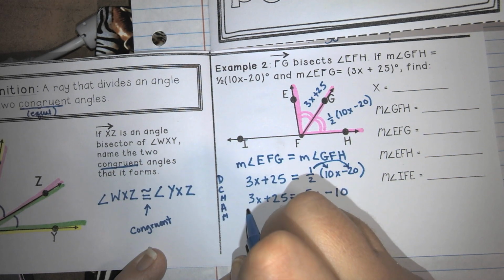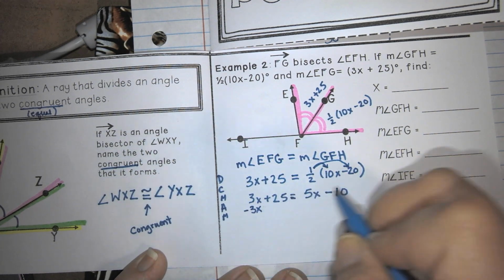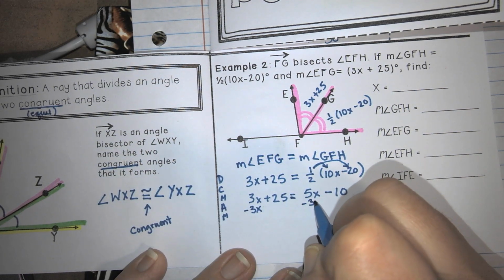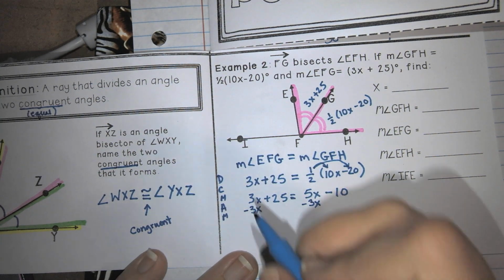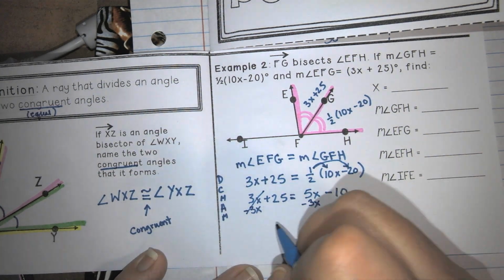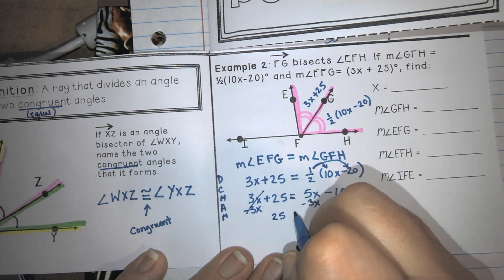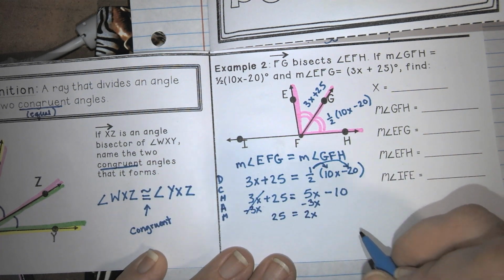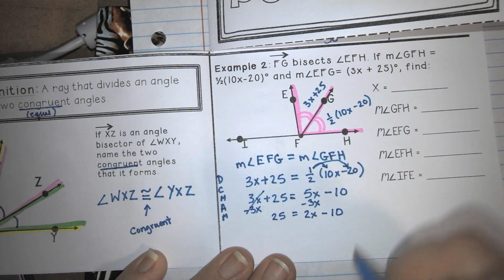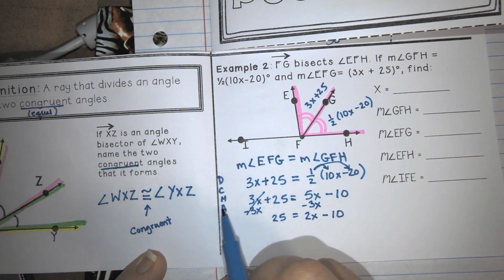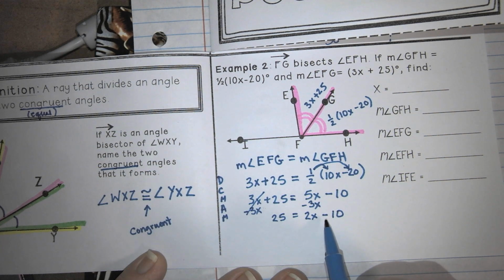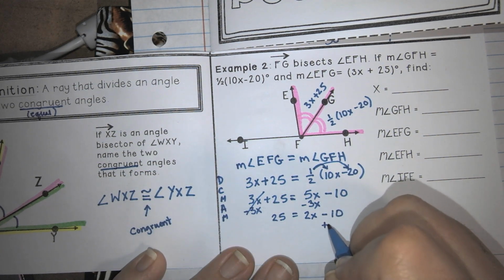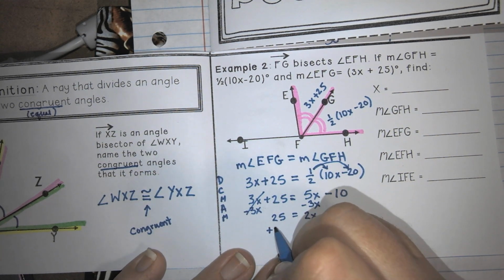Since this is a positive 3x, I'm going to take it away. So subtract 3x from both sides. It's going to make those cancel out. And we'll have 25 equals 5 minus 3 is 2x minus 10. Then I'm going to go to do my addition or subtraction. Here's my x's. They're subtracting 10. So I'm going to do the inverse and add 10. I'm going to do that on both sides of the equal sign.